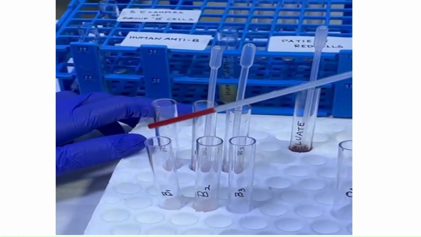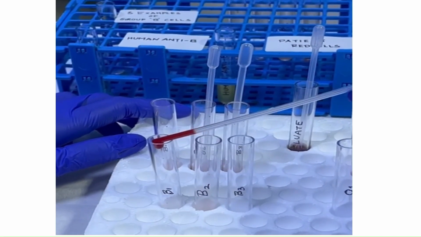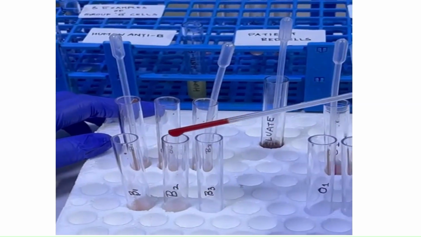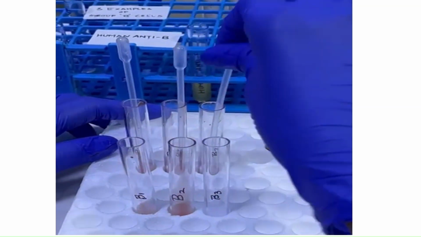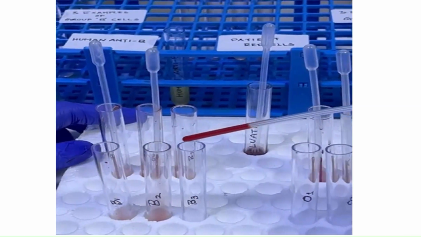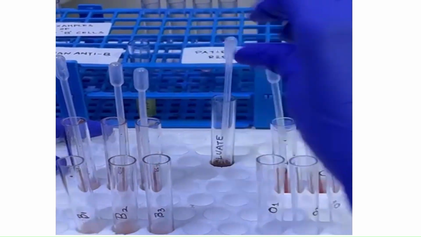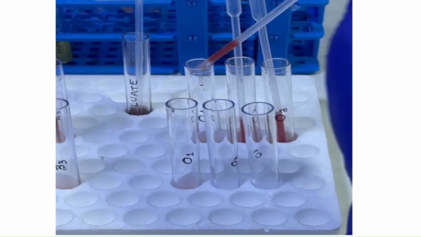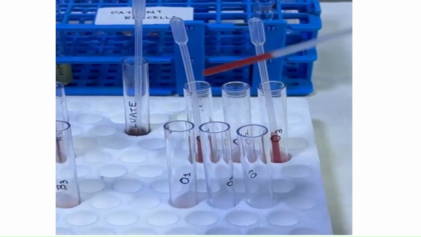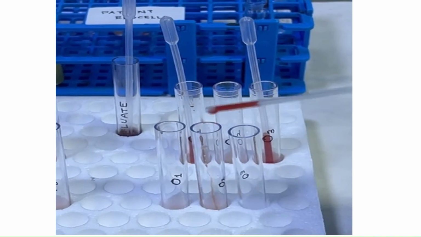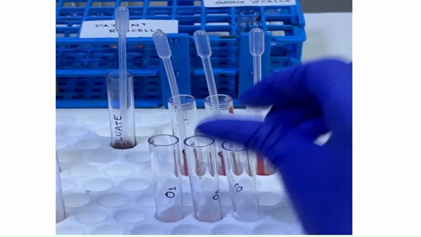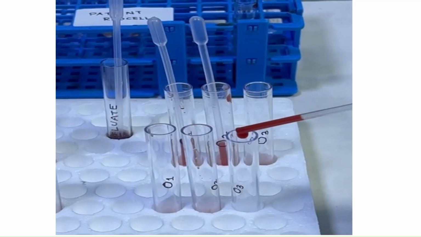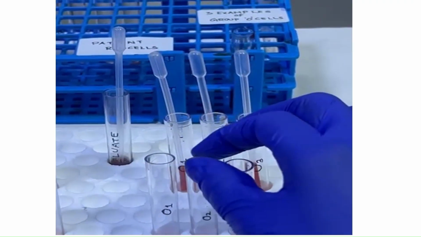Now add 1 drop of B1 red cells into the B1 test tube, B2 red cells into the B2 test tube, 1 drop of B3 red cells into the B3 test tube, and 1 drop of O1 red cells into the O1 test tube, 1 drop of O2 red cells in the O2 test tube, and finally 1 drop of O3 red cells in the O3 test tube.